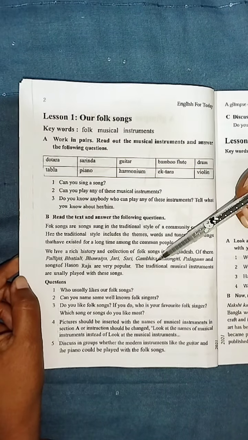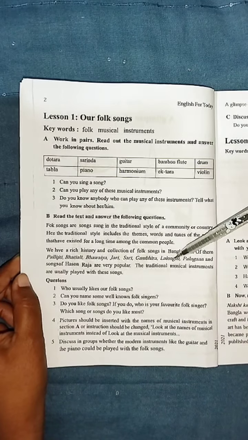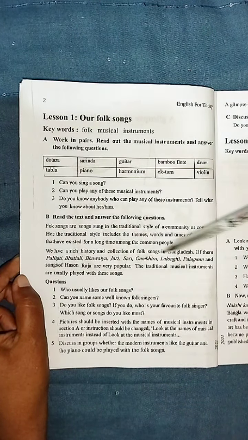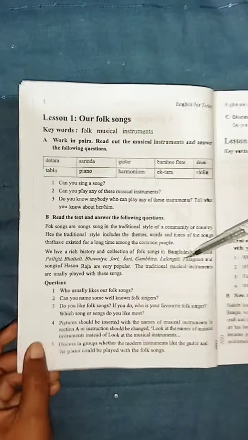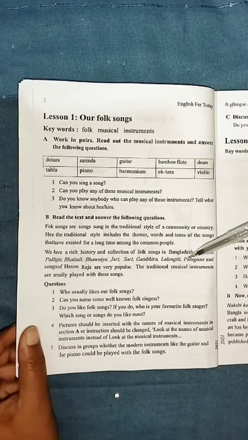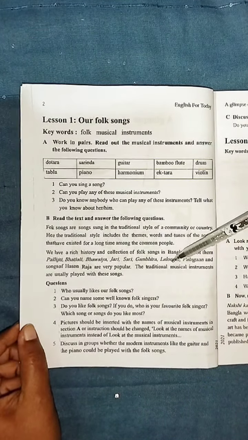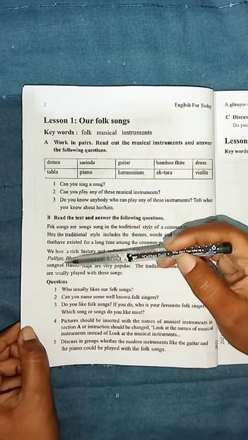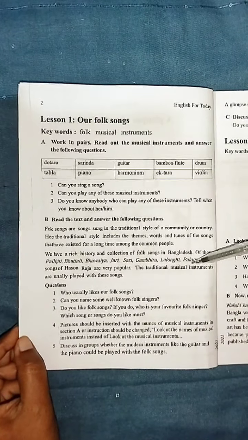And here we are getting the list of collection of folk songs in our country. That means Paligiti, Bhatiali, Bhavaiya, Jari, etc. are folk songs in our country, in Bangladesh. So all of you have to know about our country and our culture and also our folk songs. And I want you to read the names of the folk songs again and again so that you can remember them very easily.